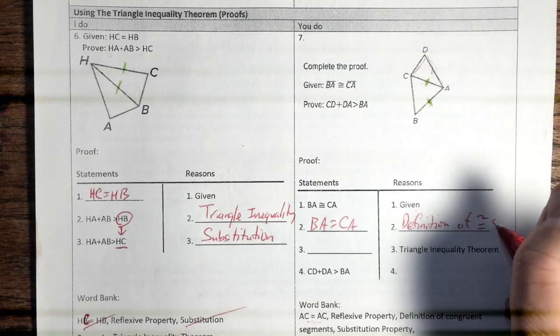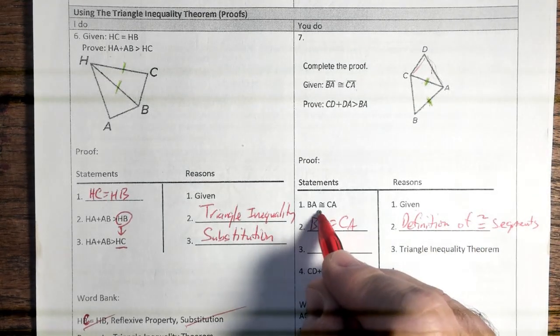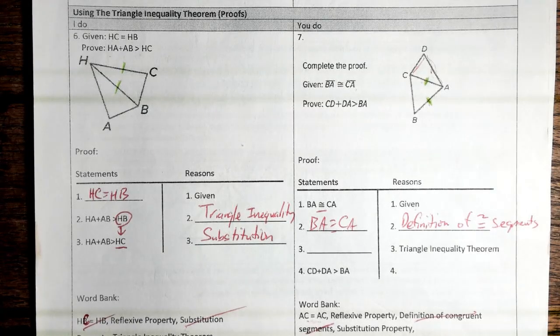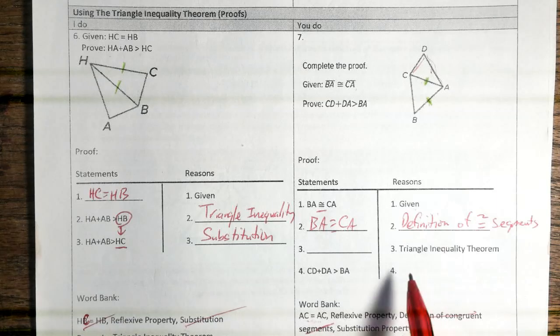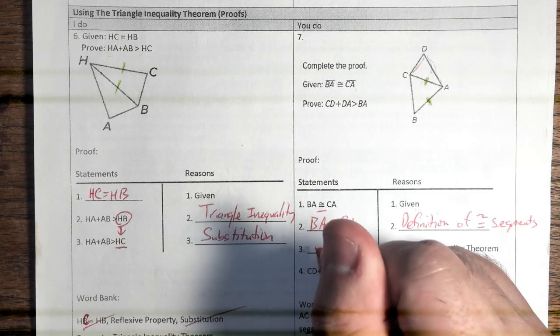Congruent segments. So remember, the definition of congruence is equals. So when we swap from this to this, okay. All right, number 3 is the triangle inequality theorem. Well, we have that over here. So this is going to be one of our, here we go. CD plus DA is greater than CA.